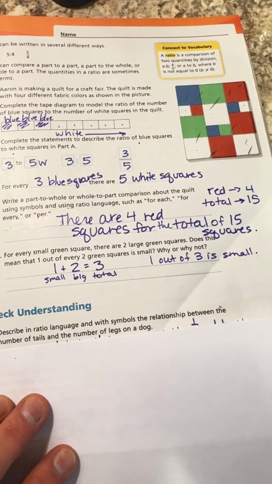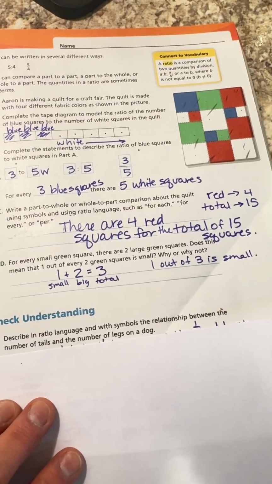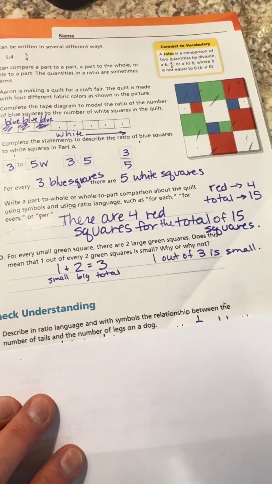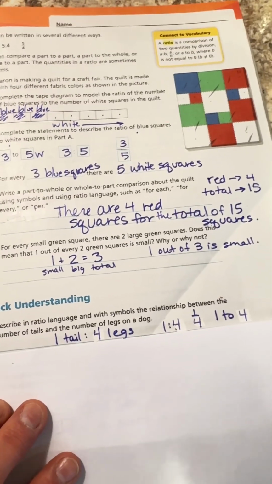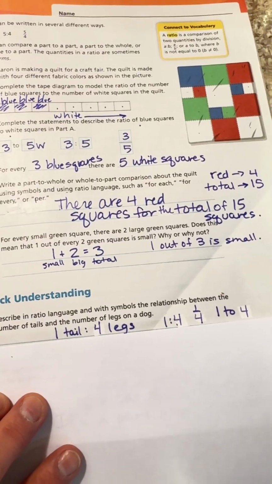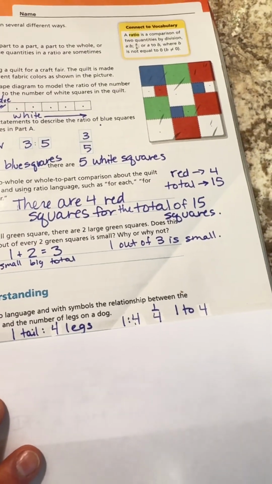Okay, describe in ratio language and with symbols the relationship between the number of tails and the number of legs on a dog. I had 1 to 2. 1 tail to 2 legs, but it's really 4. 1 tail to 4 legs, 1 to 4.